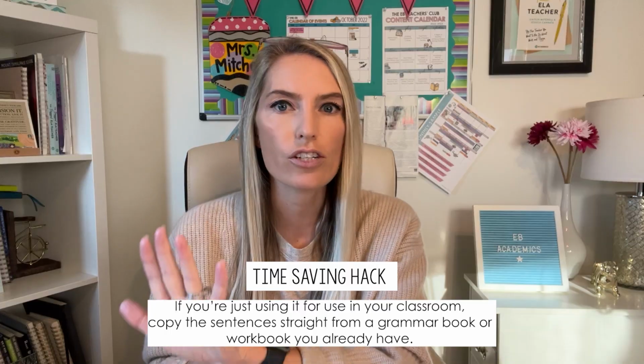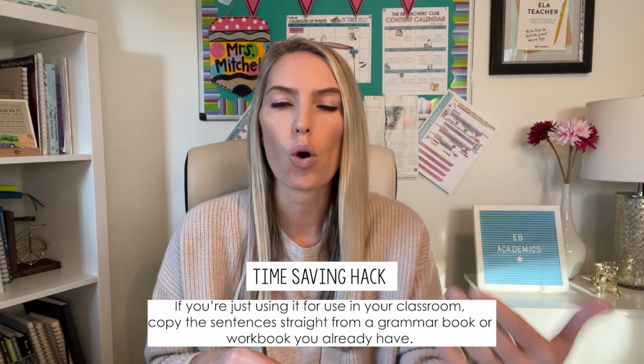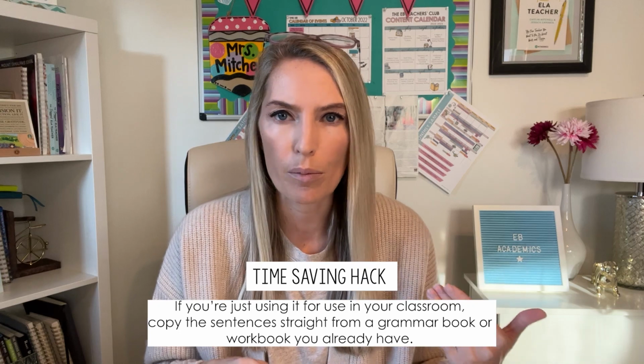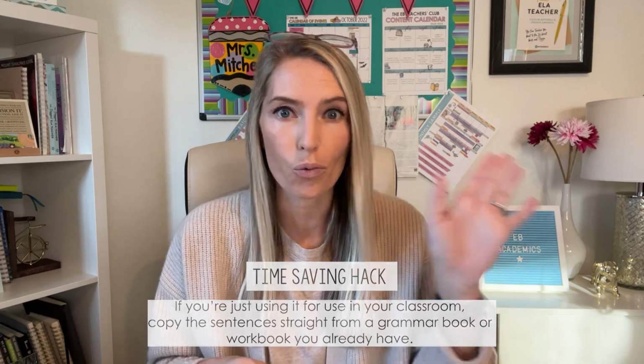And you would simply do that same for each of the other categories until you make a full deck of 52 cards. And again, I want to give you a time-saving hack here to make this really easy on yourself. If you're just using it in your classroom, you can totally copy the sentences straight from a grammar book or a workbook that you already have. Don't reinvent the wheel. This is going to save you time coming up with examples. It's going to turn that boring worksheet into an interactive game. It changes the name of the game in your classroom.